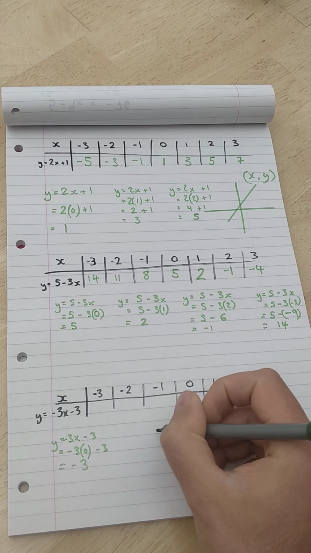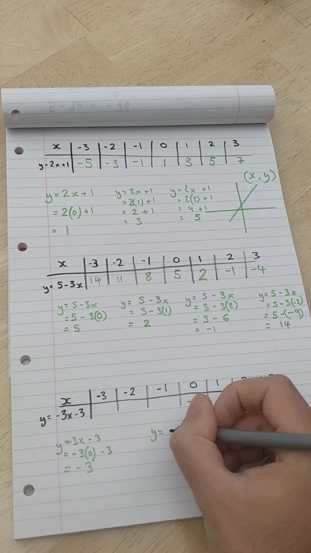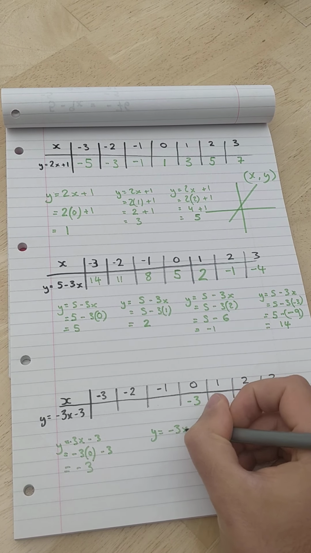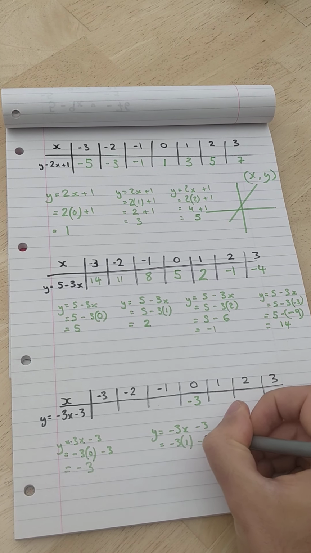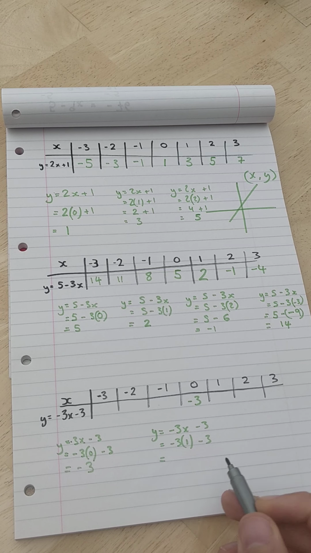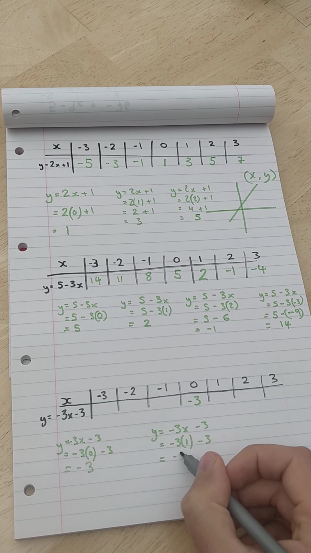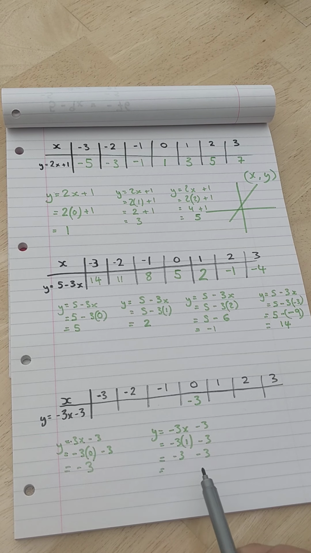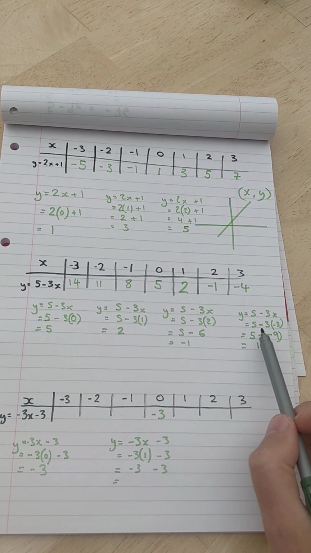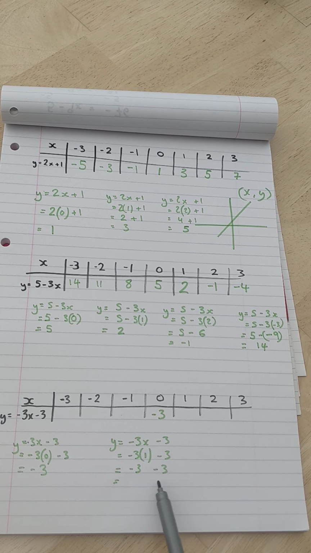Okay, now I'm going to put 1 in there. So y is equal to negative 3x minus 3. Negative 3 times 1. So negative 3 times 1 is negative 3. Take away 3. Now, be careful. This is not negative 3 take away negative 3. This is negative 3 take away 3. There's a slight difference between what happened over here and what's happening here.